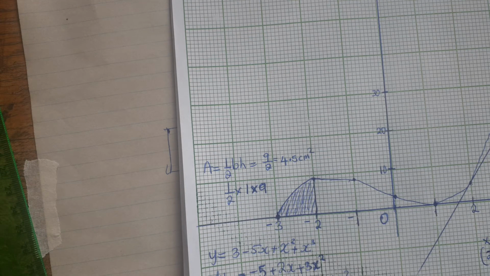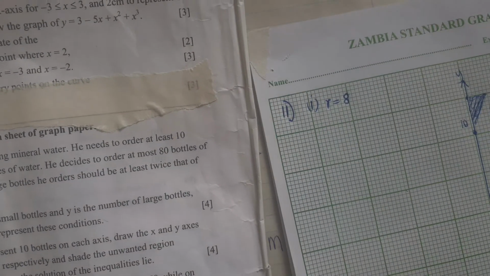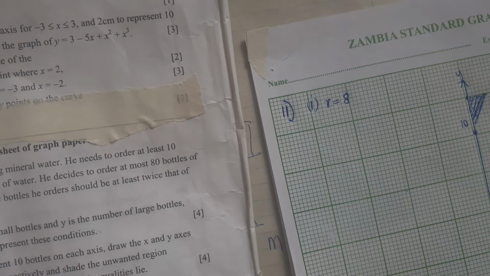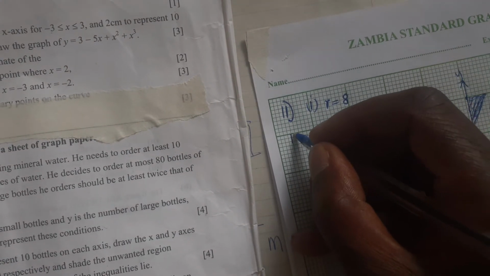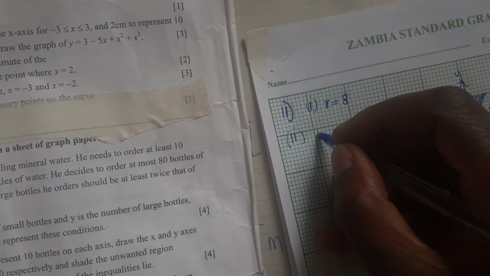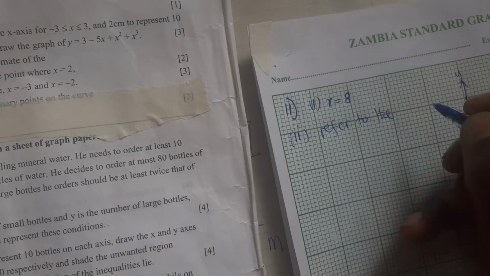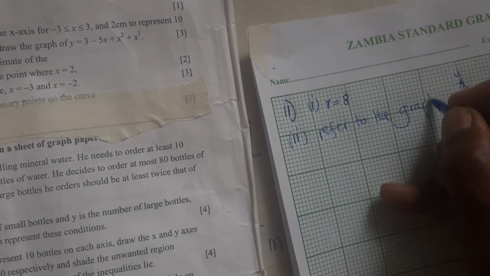So since here we have the triangle, I'm going to explain even in an event where the question was talking about something else. I need to write these answers in a proper order. So maybe there is a second question here where they are asking us to draw the graph. Maybe here we can say refer to the graph. What does this mean?